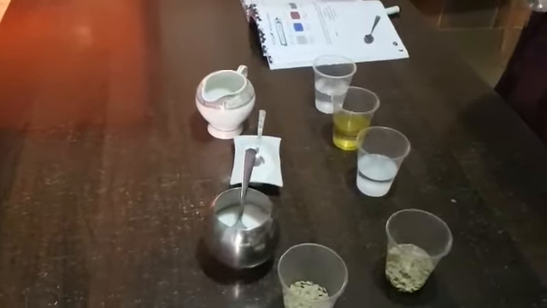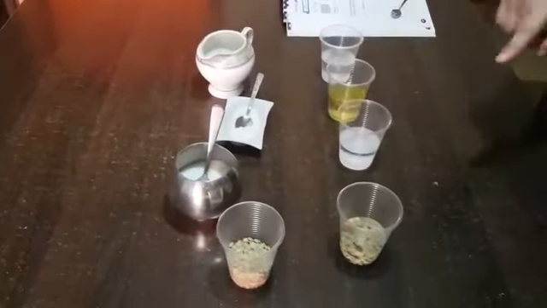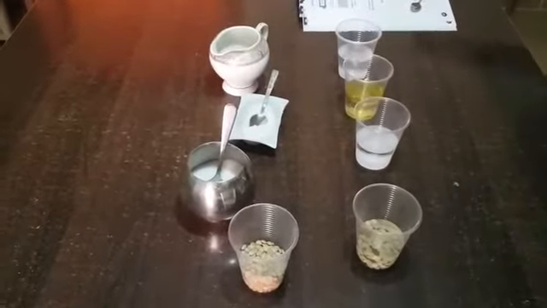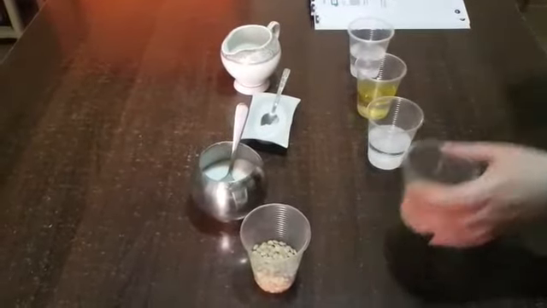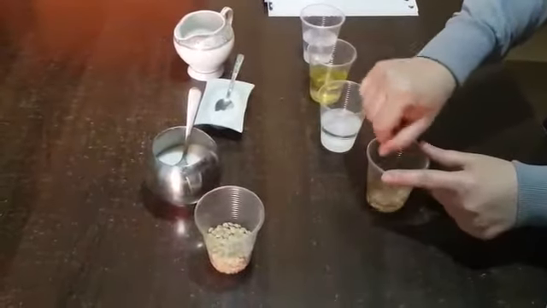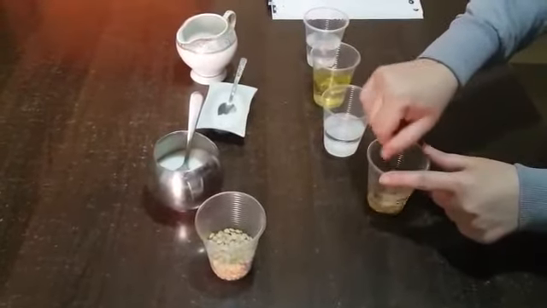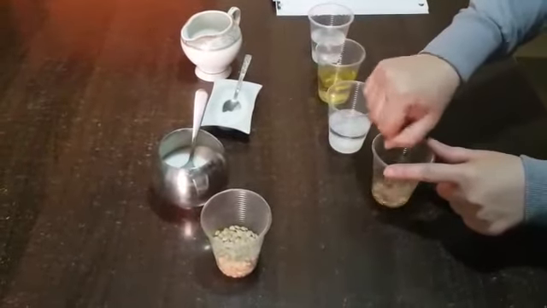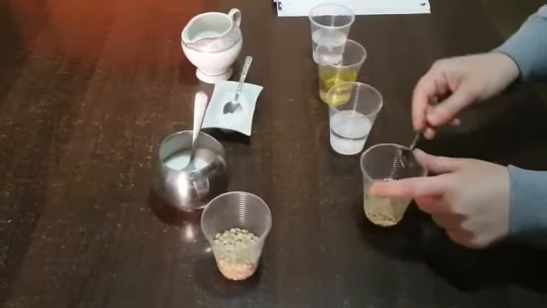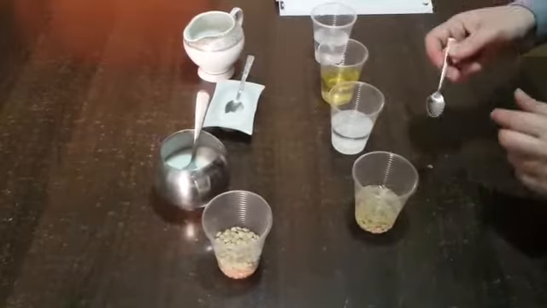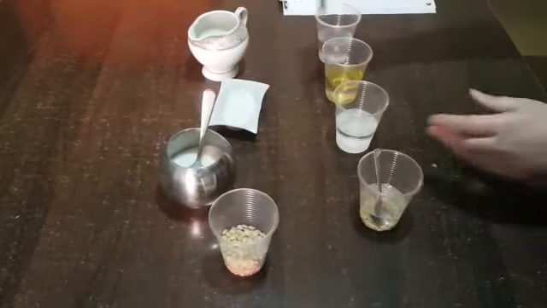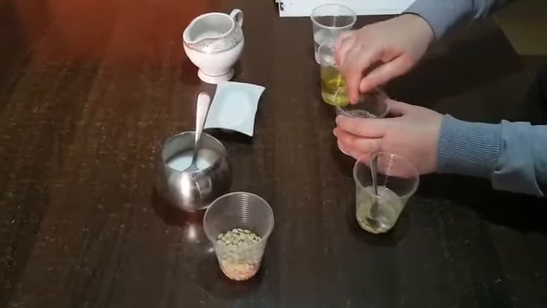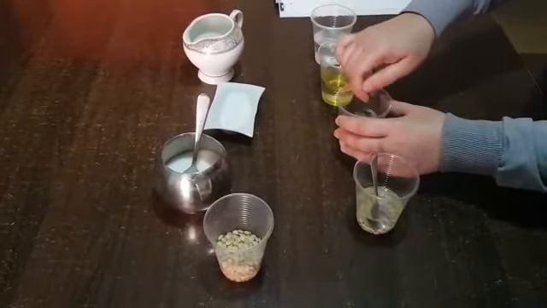Let us indicate for each of these mixtures whether it is homogeneous or heterogeneous. First, we mix the water and the lentils for a short time. We mix the sugar and the water also.